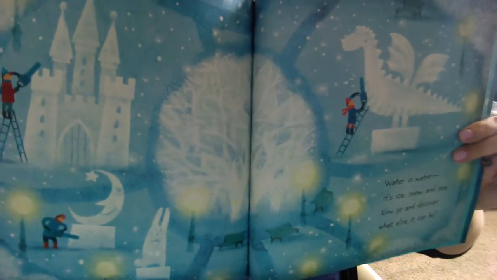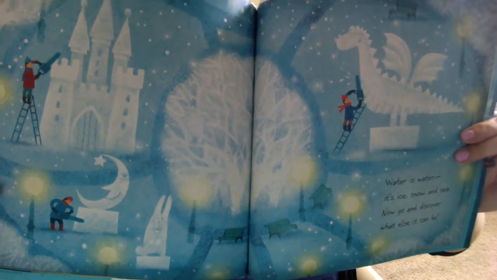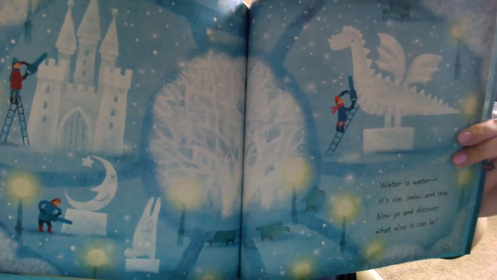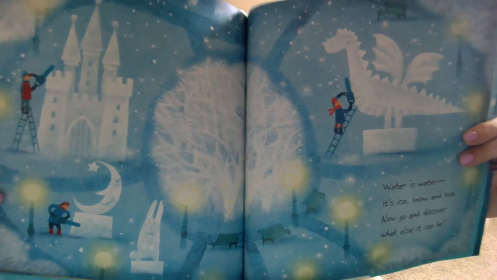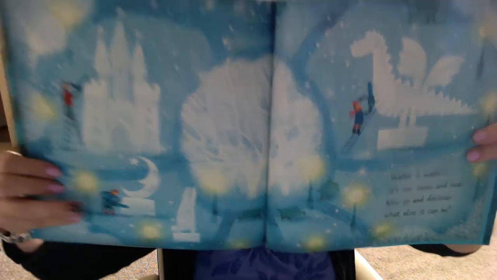And if you noticed on that page, ice, snow, and sea rhymes with what else can it be? So C and B rhyme. Again, though, they're spelt differently. And that's the end of the story.